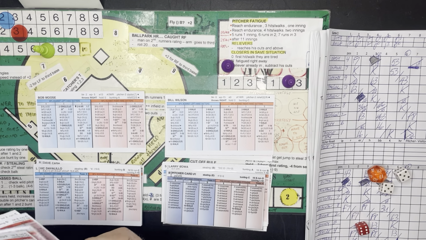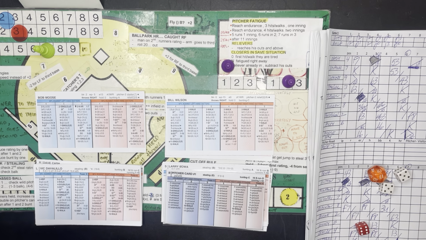Do they bring in somebody else against the righty? Pirates don't have any other left-handed batters on the bench. They don't have a lot of clutch guys on the bench. This might be their best matchup. And we're going to keep it. So Davalillo against Bill Wilson.